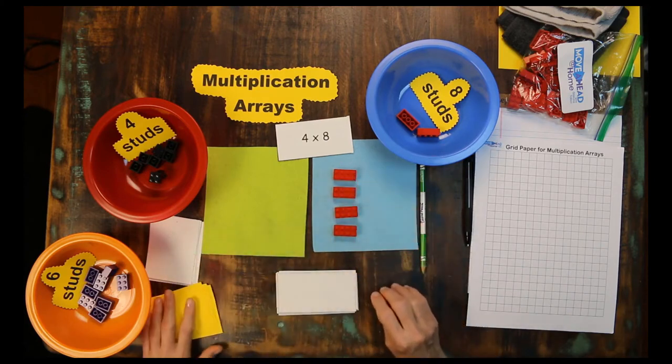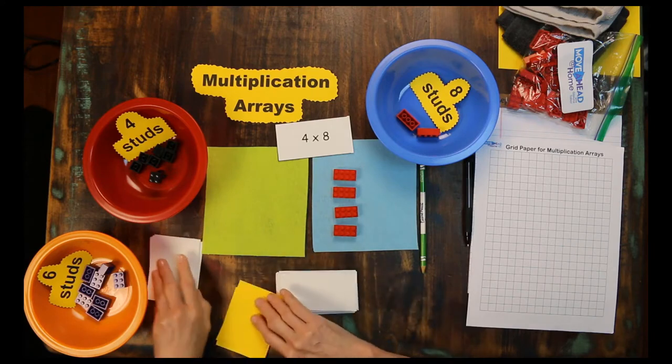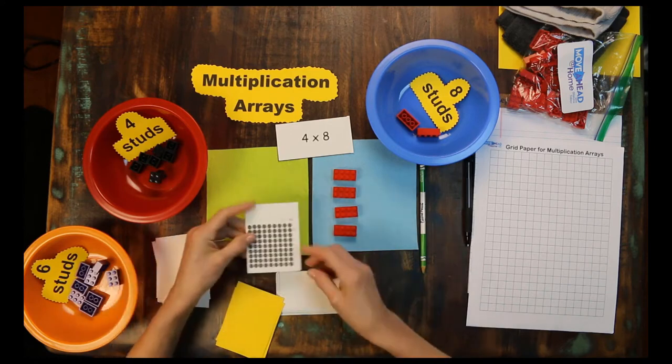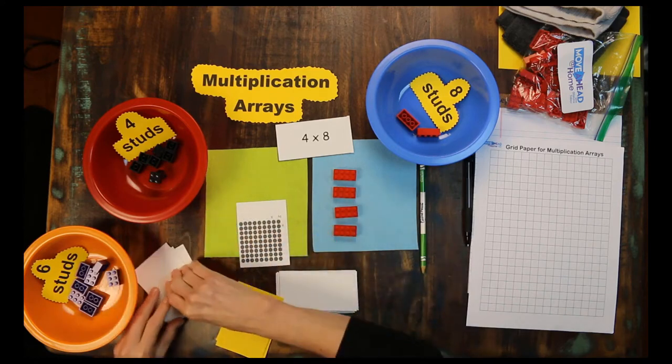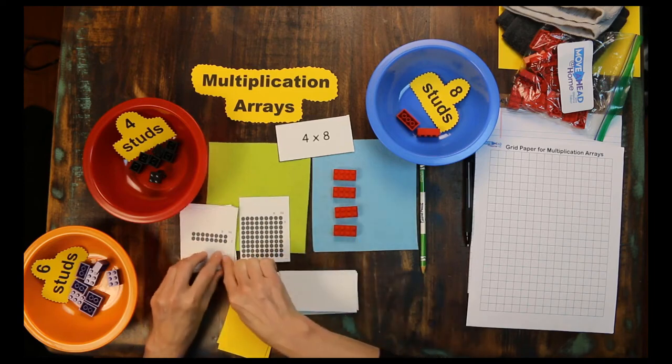Here's something else you'll find at GlennaTabor.com. You can find multiplication arrays so that they can learn their 9s, or they can learn their 2 facts.